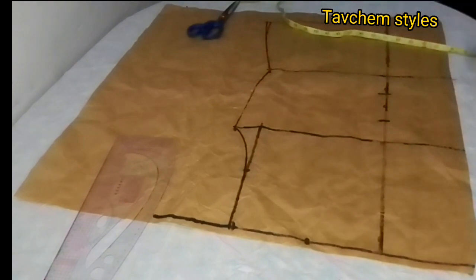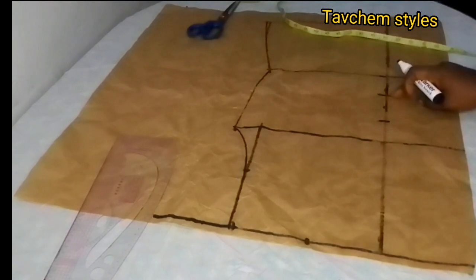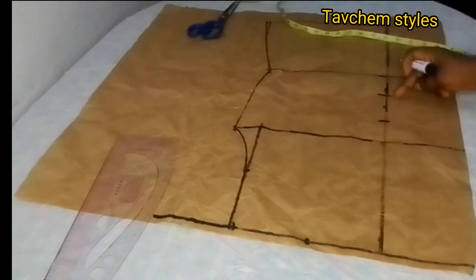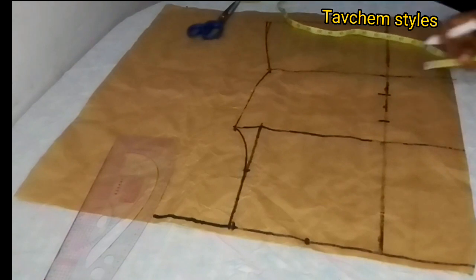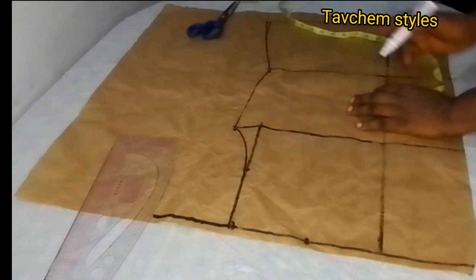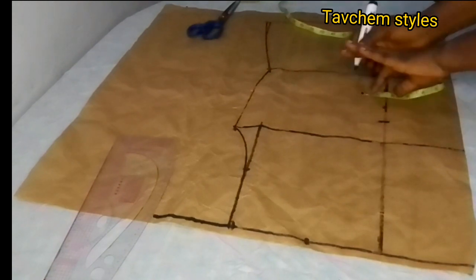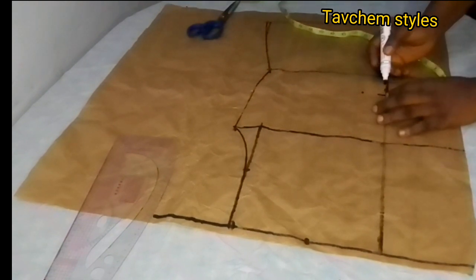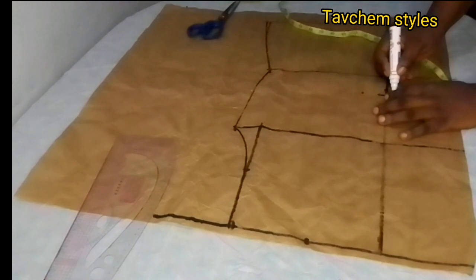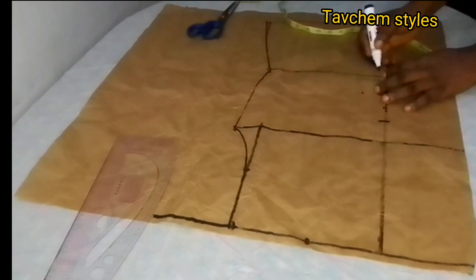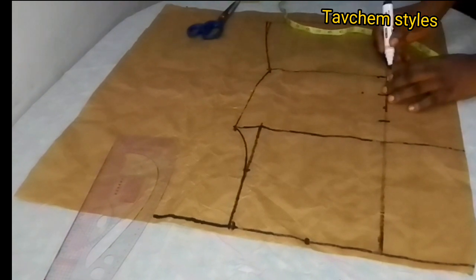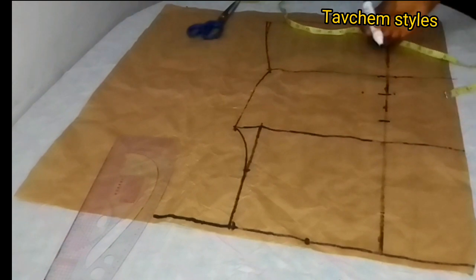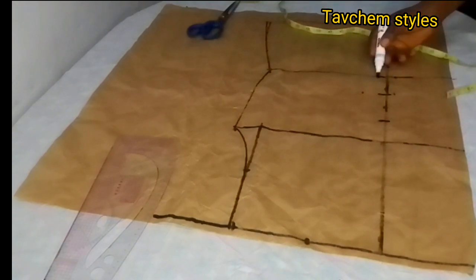Now from your under bust, you measure 1.5 inside this place. You measure from here to here 1.5. While here you measure half an inch. Here you measure half an inch. Also here you measure half an inch. From your waist, half an inch, half an inch here, half an inch here.